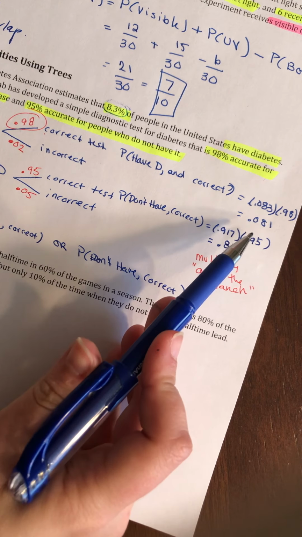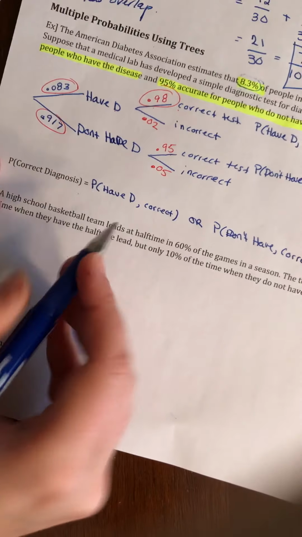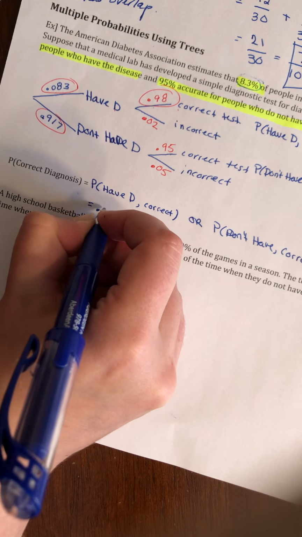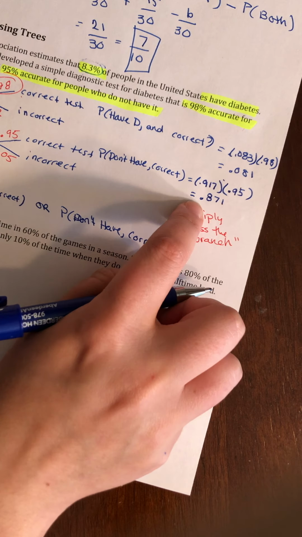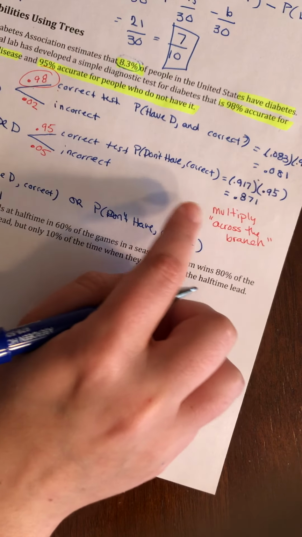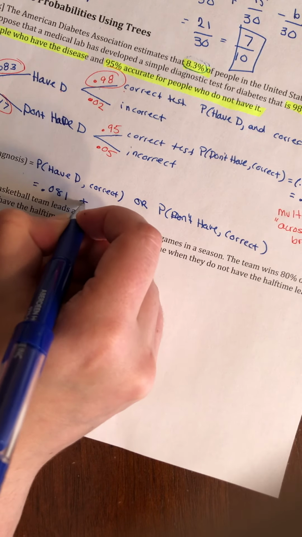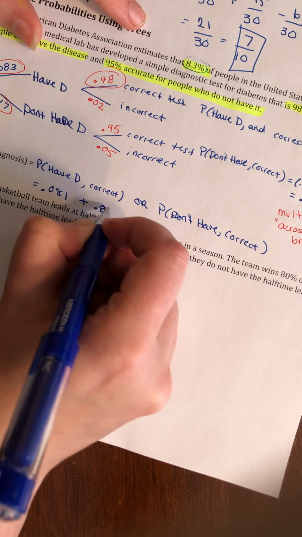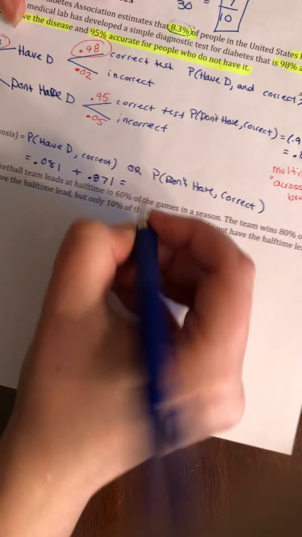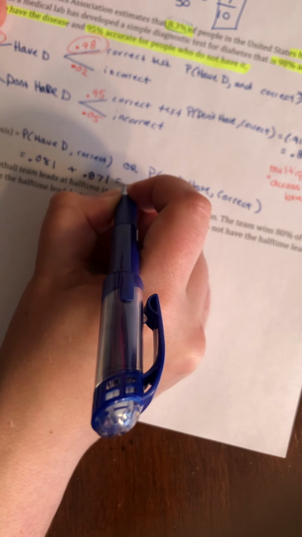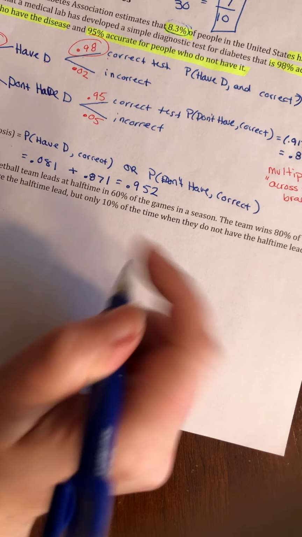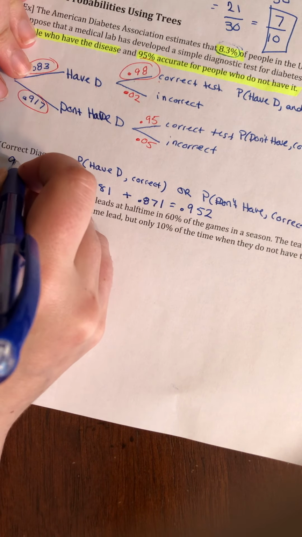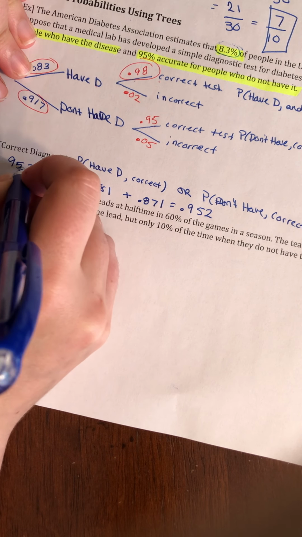So there's an 8.1% chance you have it and it's correct. There is a 0.871 or 87.1% chance you don't have it and it's correct. So together, there's a 0.952. So you're going to get a correct diagnosis 95.2% of the time.